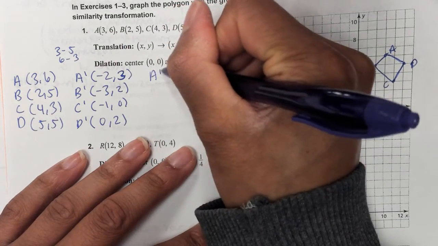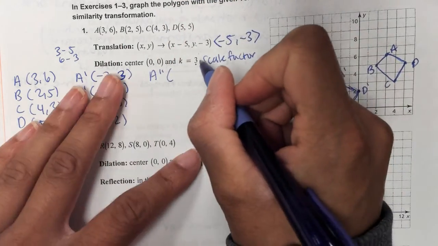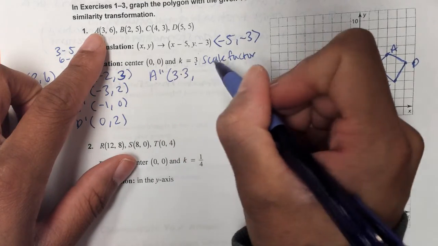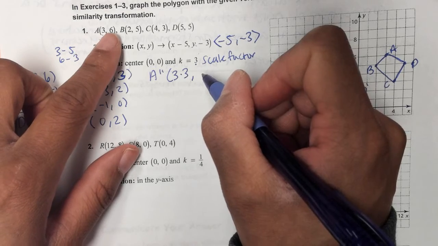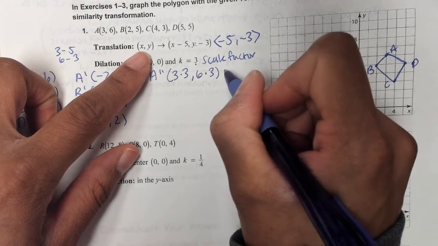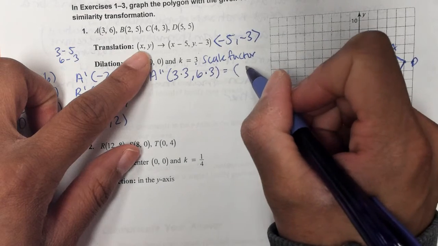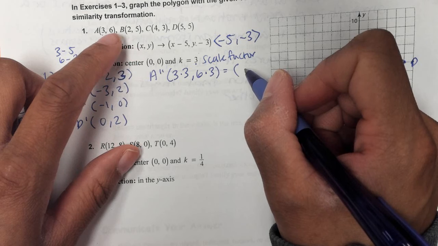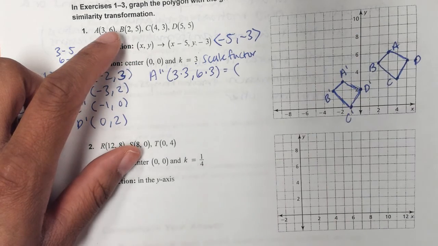So for A double prime, just to show you the steps, I have 3 times my scale factor 3 for my x coordinate, and then 6 times my scale factor 3, and I end up with my new coordinate point.